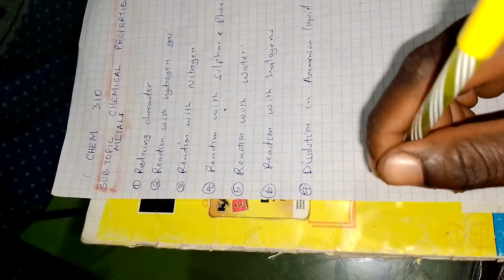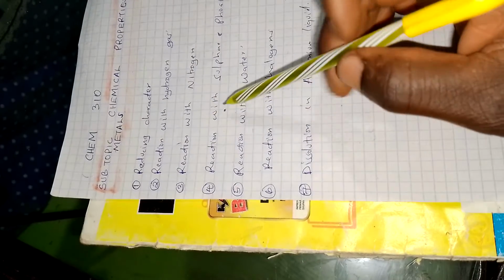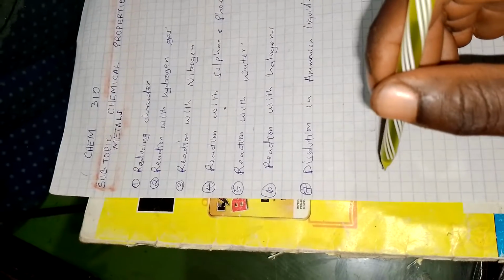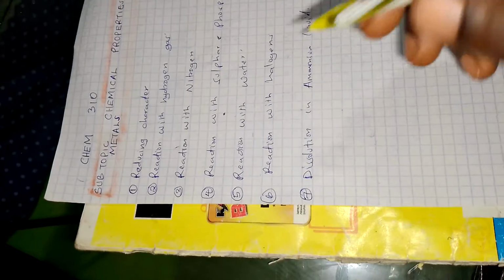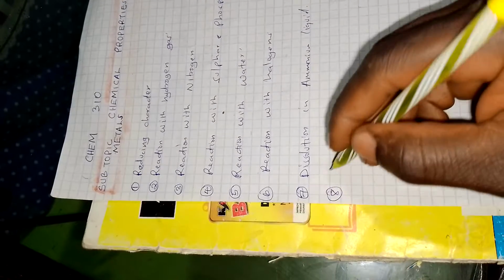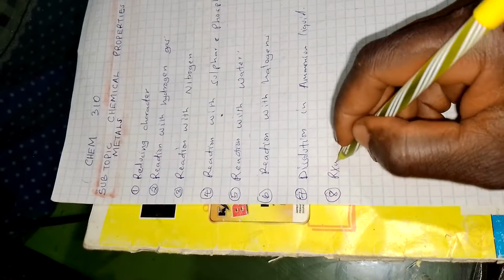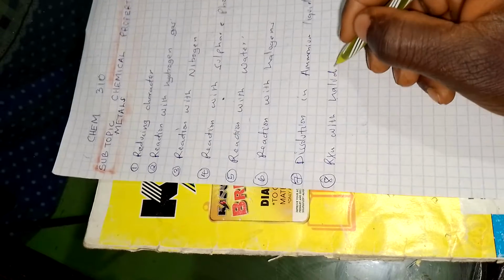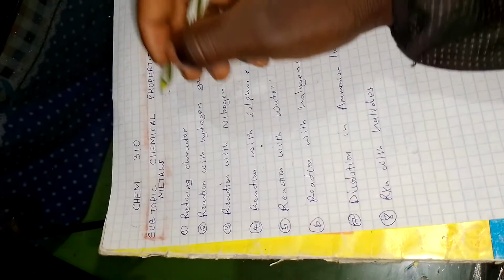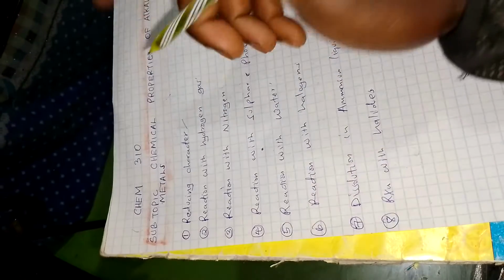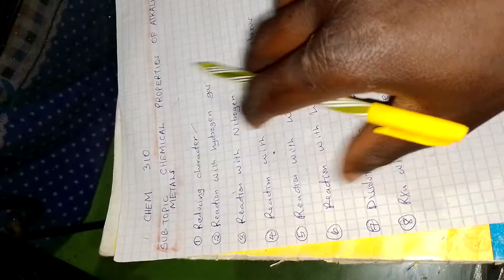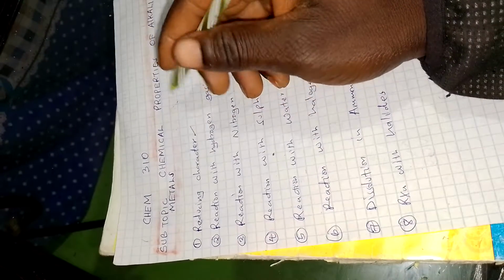reaction of alkali metals with halides. So basically, when we list these brief points on the chemical properties, specifically we are going to start a brief discussion about each point.